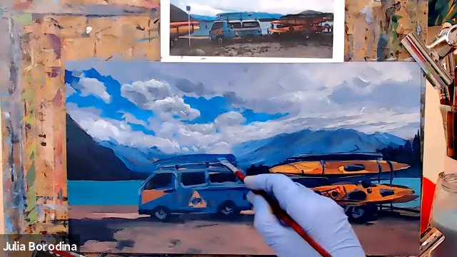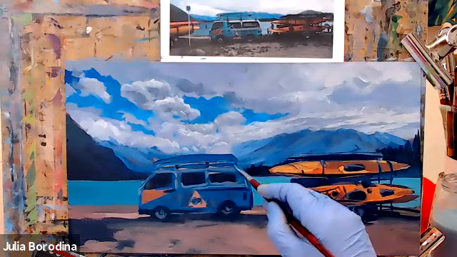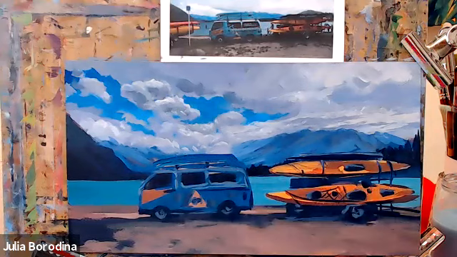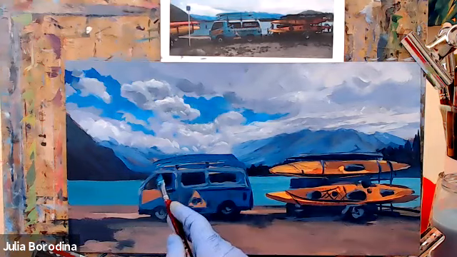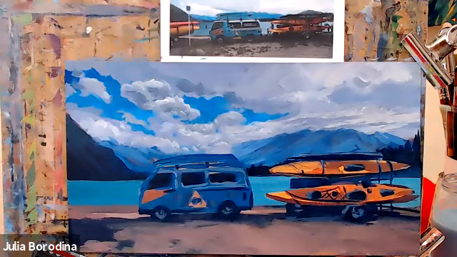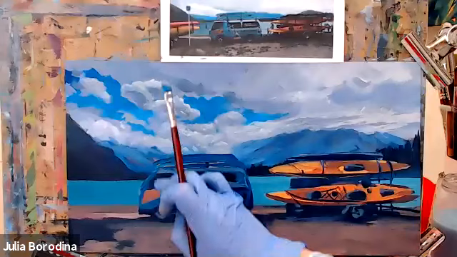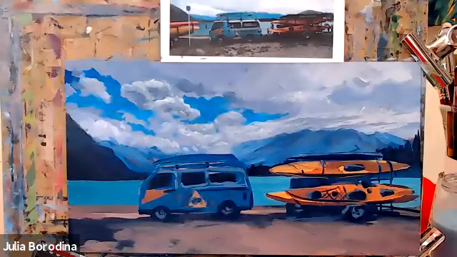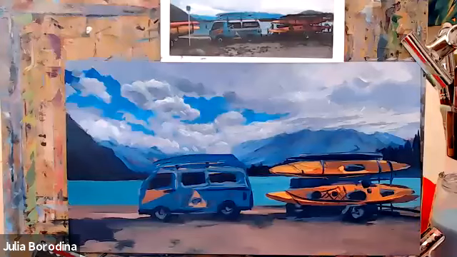Might leave some of my initial sketching lines, which are quite light, give me a bit of highlights there as well. That's good. Just touching up anything else here. Right, that's all looking good. Highlights within camper.